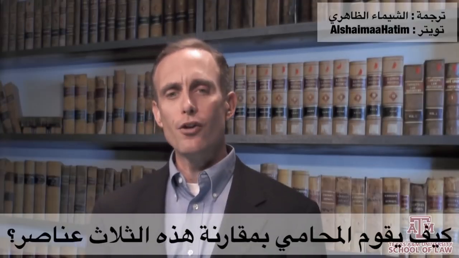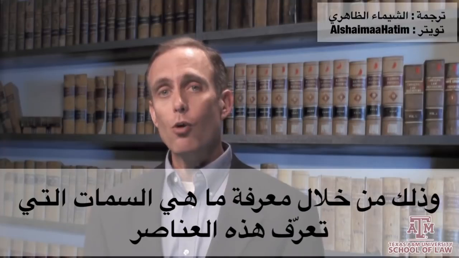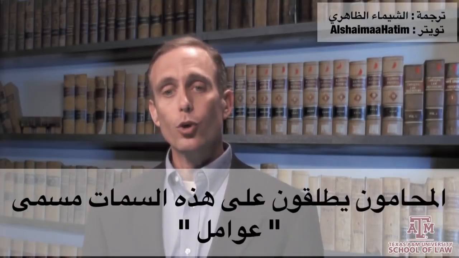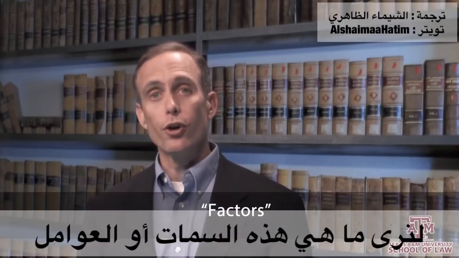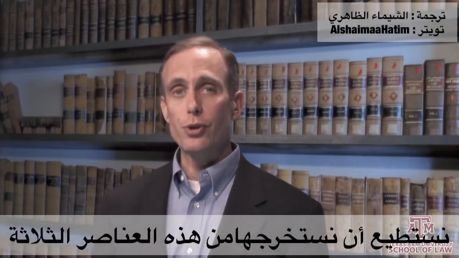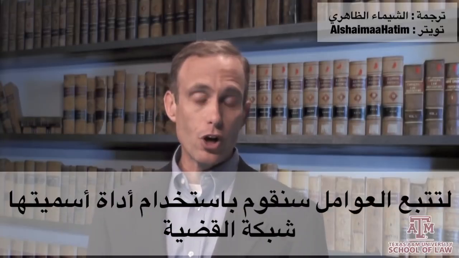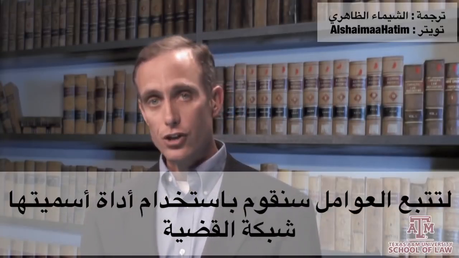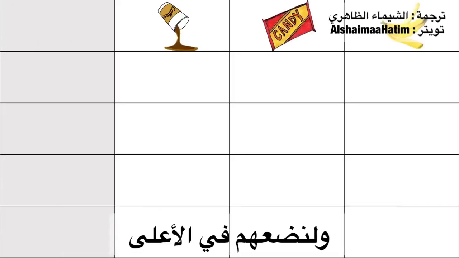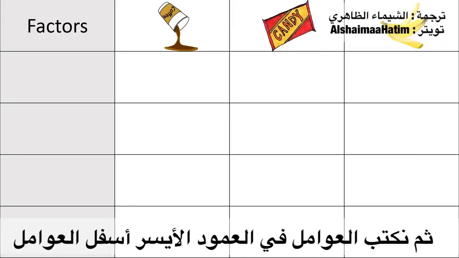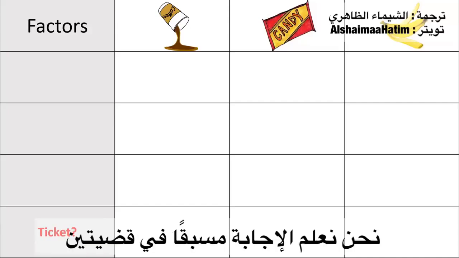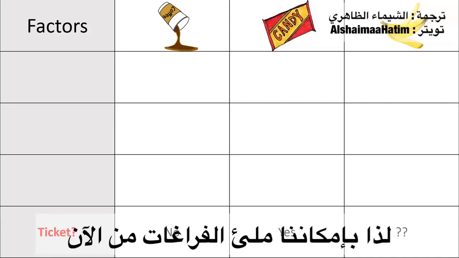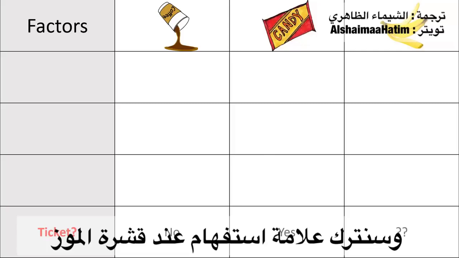How would a lawyer compare these three items? By figuring out what attributes define them. Lawyers call such attributes factors. Let's see what attributes or factors we can come up with for these three items. To keep track of the factors, we'll use a device I call the case grid. Let's list our three cases, coffee, candy wrapper, and banana, along the top. We'll list our factors down the left column, and we'll leave the last row for the result, ticket or no ticket. We already know the answer in two of the cases, so we can fill those in now. We'll leave a question mark for the banana peel.